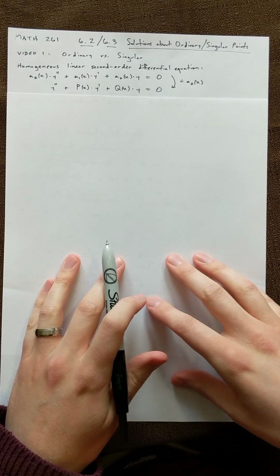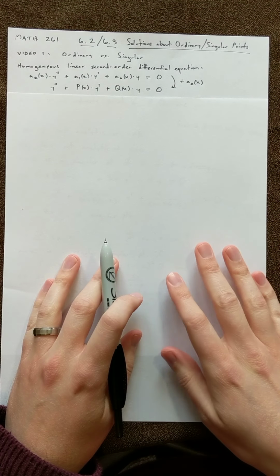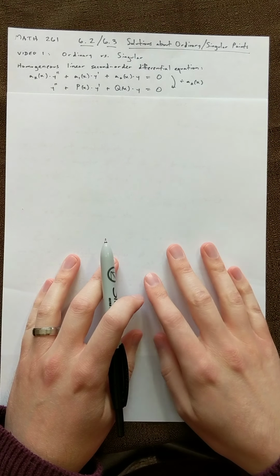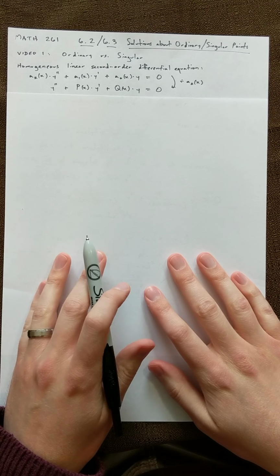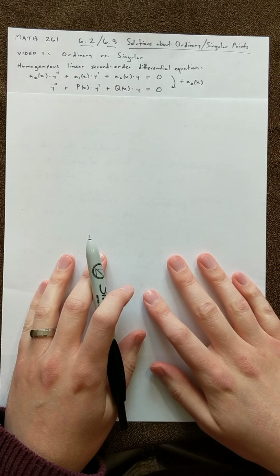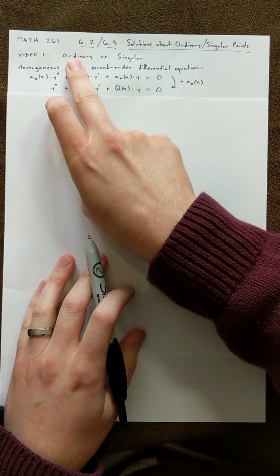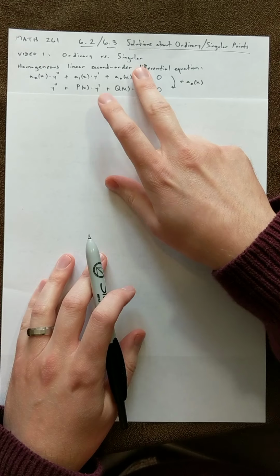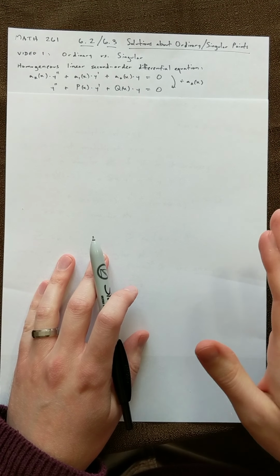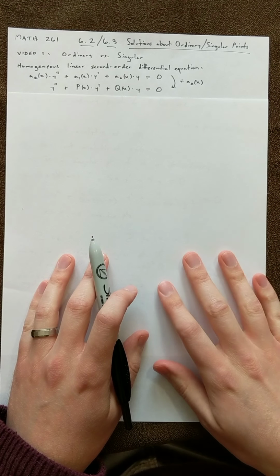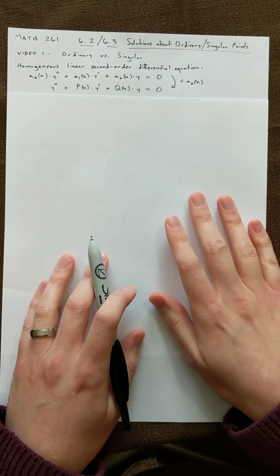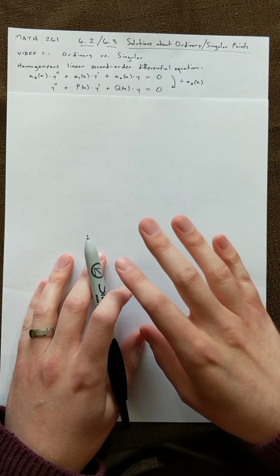Okay, in this video, I'm going to talk about ordinary versus singular points. And the reason this matters is we're going to have two different methods for solving a differential equation using a power series centered at an ordinary point versus a power series centered at a singular point. So we're going to have two different methods, more on that later.